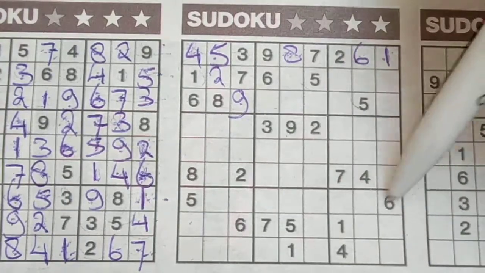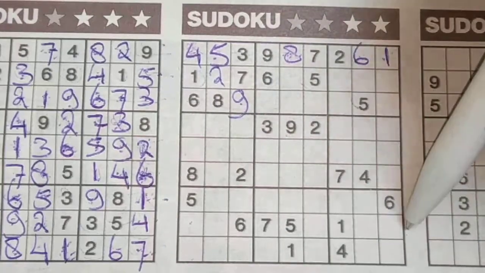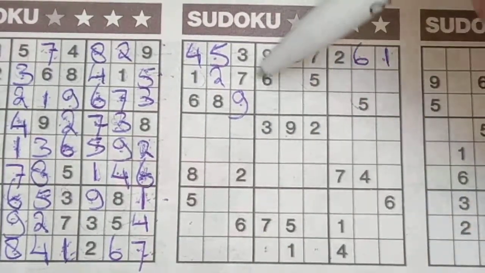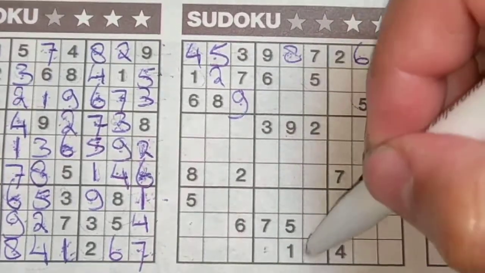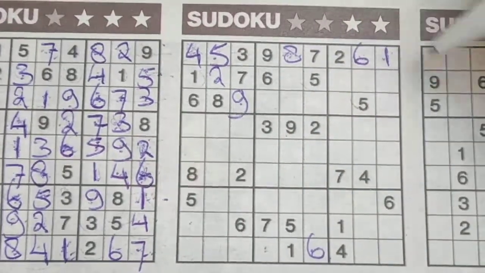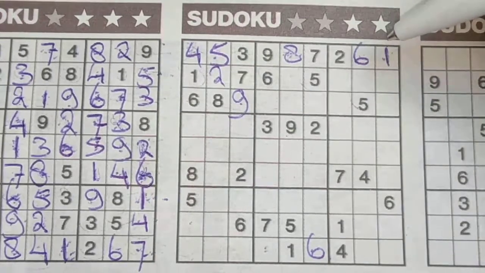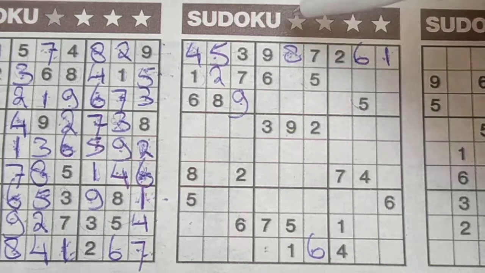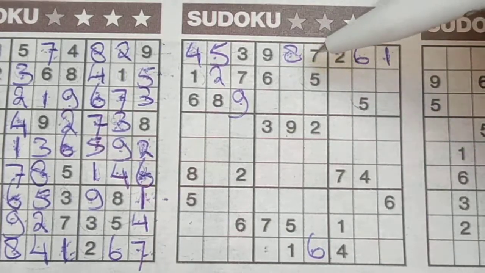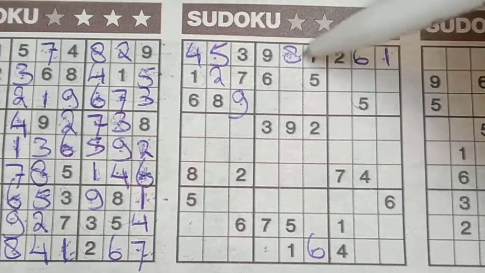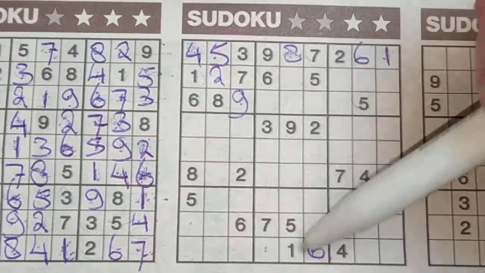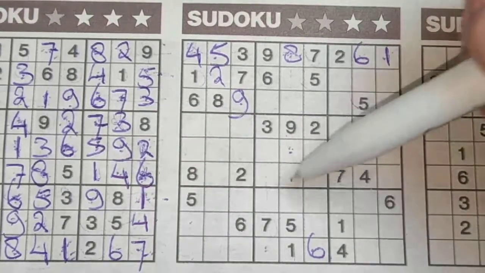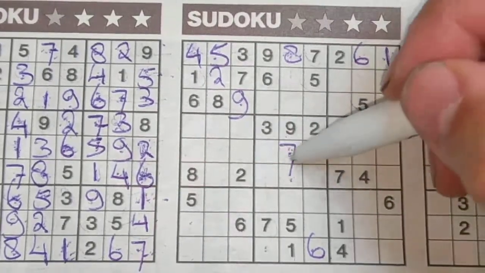the 6 in this row, a 6 in the row below? So in the last row, the only two places for the 6 will be here or there, but I see here 6, no 6 there, 6 should be here. And then 7 in this column, 7 in that column. So the middle column, the only two places for the 7 here or there, but I see here 7, no 7 there, 7 should be here.